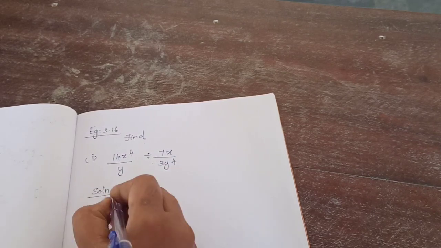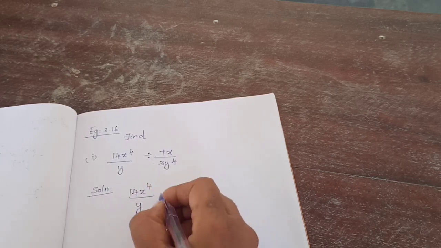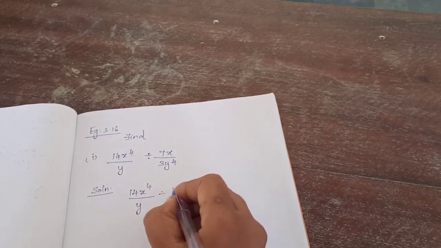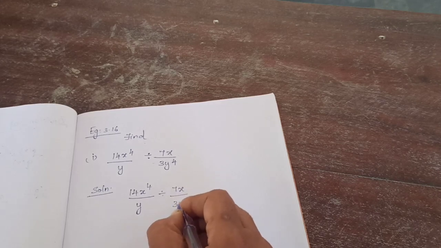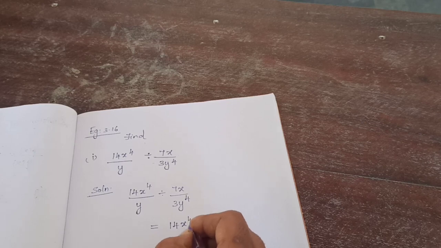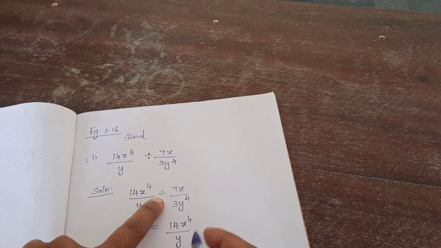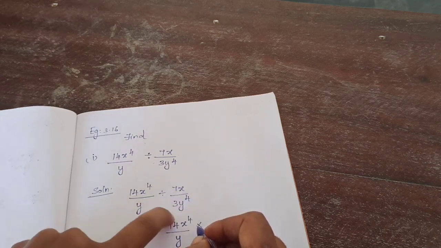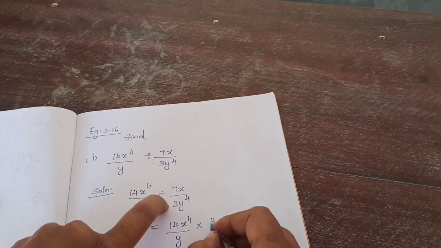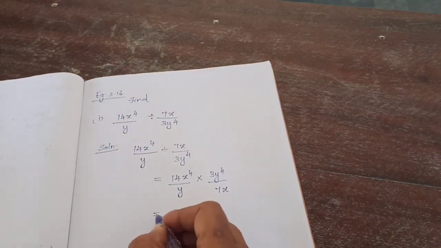Listen. Solution. 14x power 4 divided by y. First I am writing the question as it is. So 7x divided by 3y power 4, which equals 14x power 4 by y. Now I am changing this division into multiplication. So into. What is the thing I want to do? Want to take the reciprocal of the second term. That means 3y power 4 divided by 7x. Then what is the answer? Any possible cancellation here?